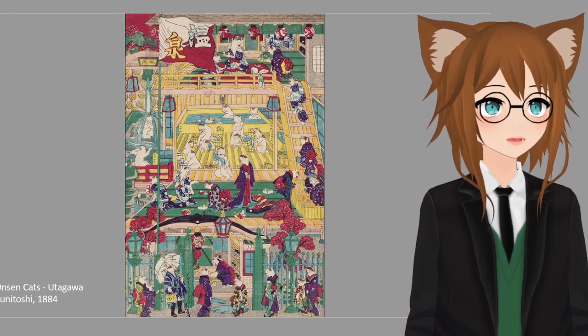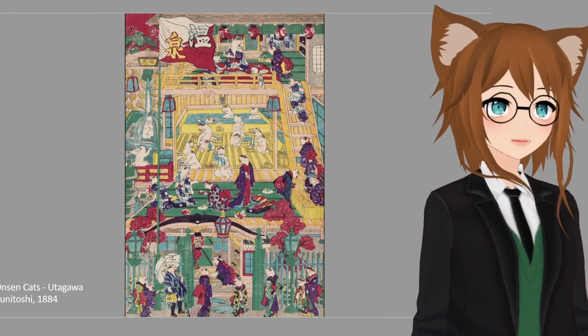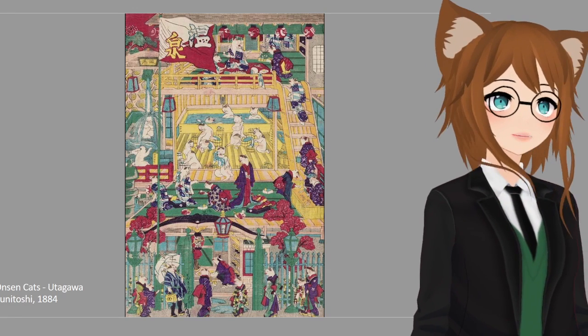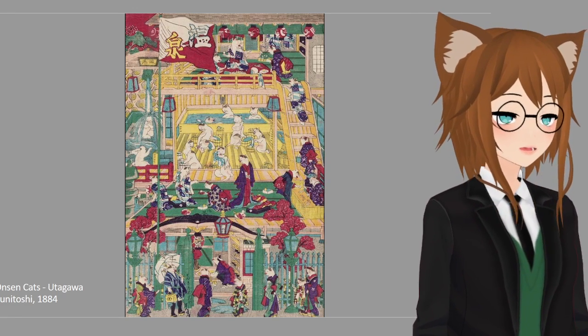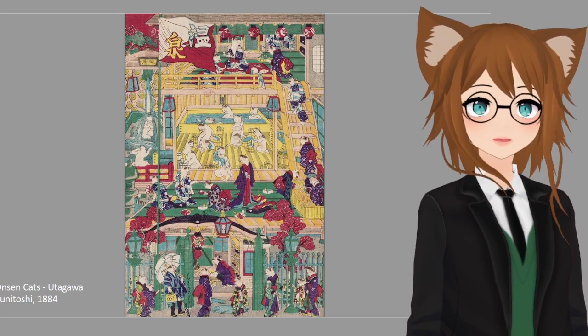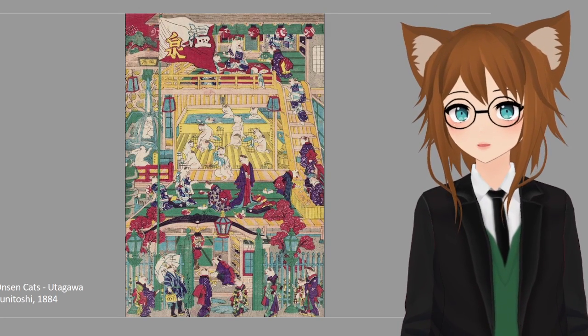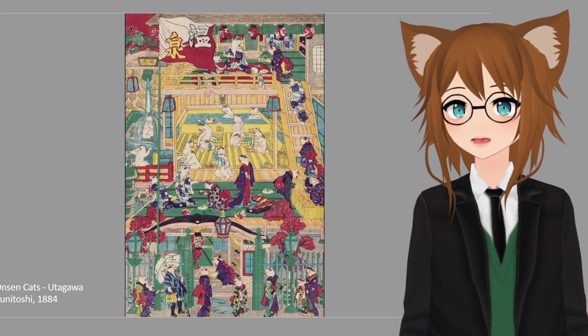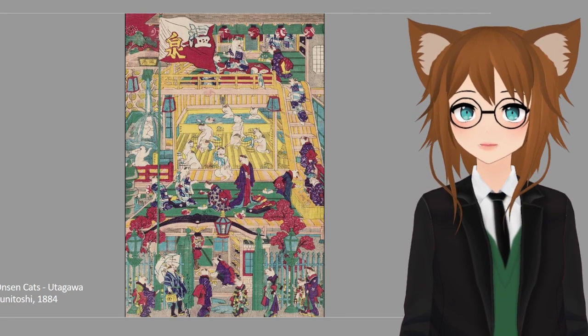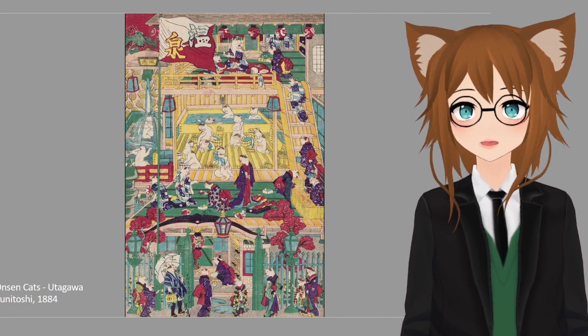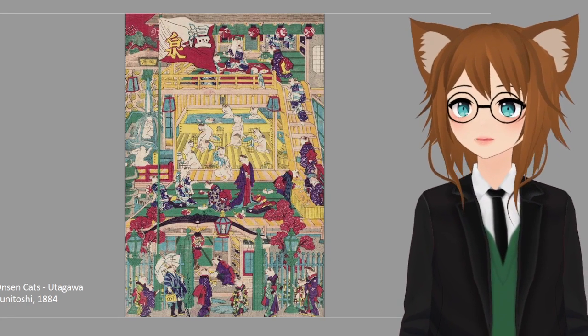So I've included this. The name is cut off, but it's Onsen Cats. It is a woodblock print by Utagawa Kunitoshi. He created it in 1884. It is cats enjoying an onsen. I included it specifically for Legion in case he showed up. So there you go. Cats enjoying an onsen.